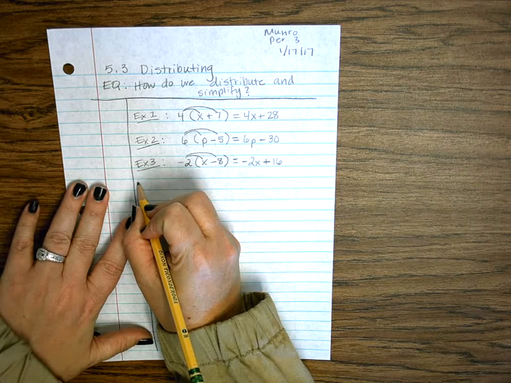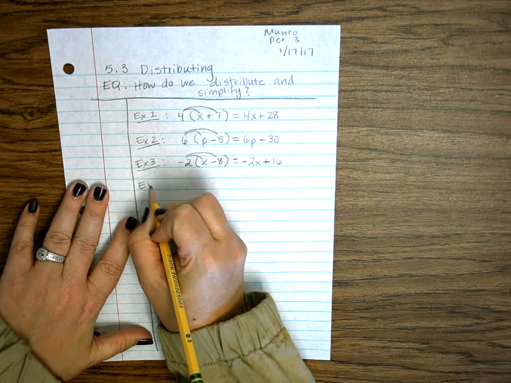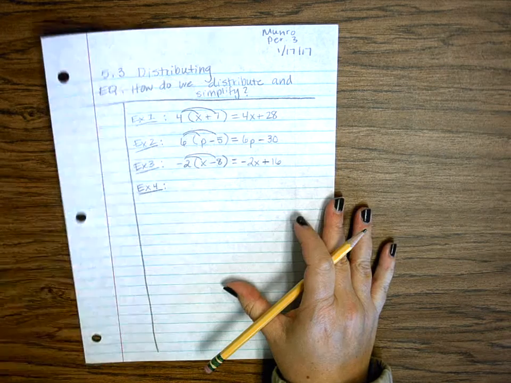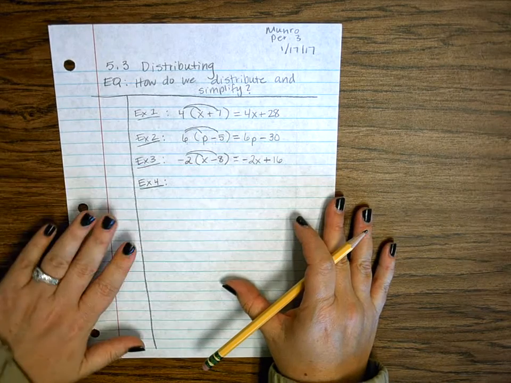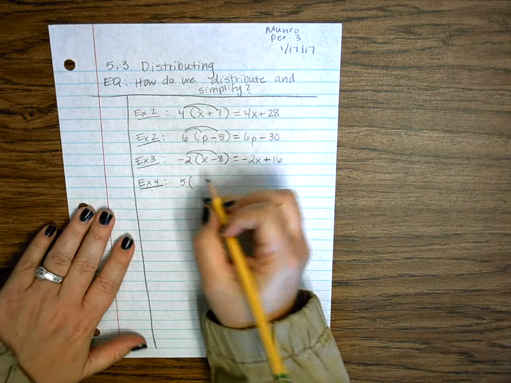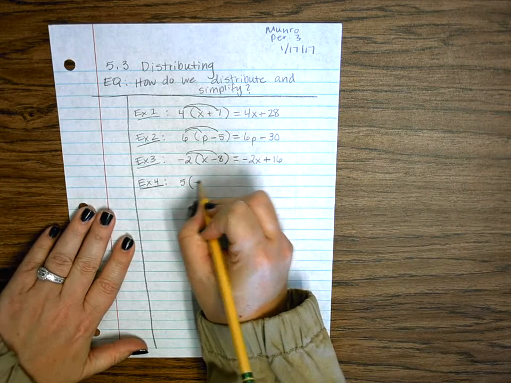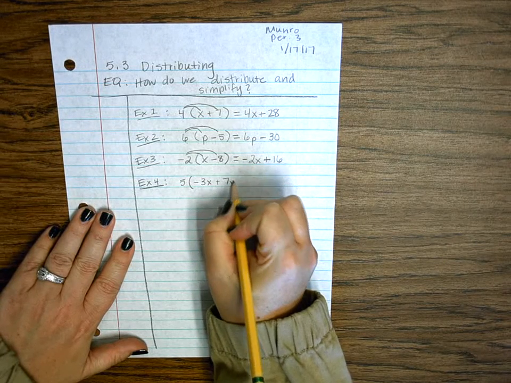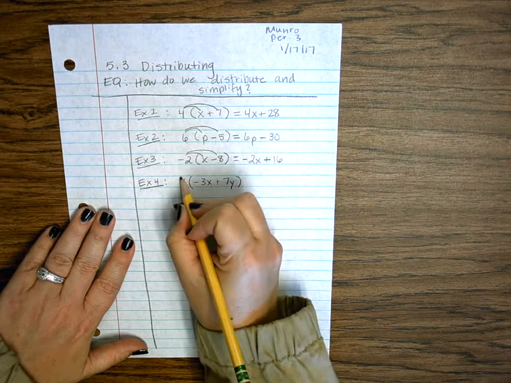Alright, let's try one with 2 variables just to make sure. Like I said, it's just a lot of examples to show you how this works. So let's put 5 on the outside, and on the inside we'll have negative 3x plus 7y. Again, draw your rainbows.